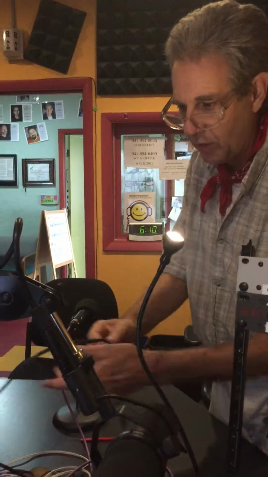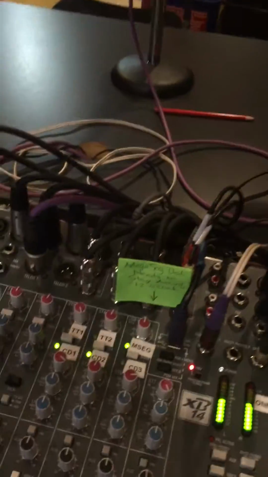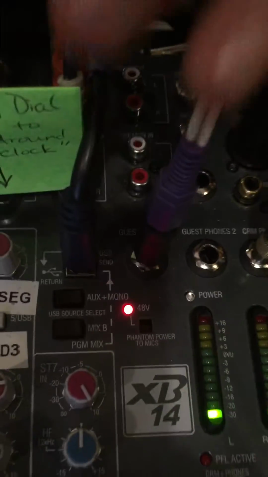Some people do change them without permission. The only one that's loose freely here is this one, which is for your line in. If you're playing from your laptop, your phone, an iPod, whatever you have that has a mini input, that goes into the board under its own line, the last one here, line in.